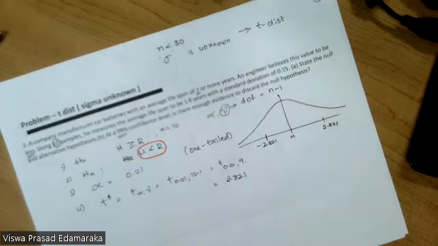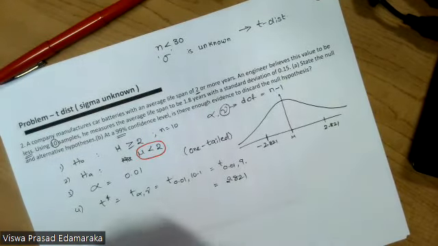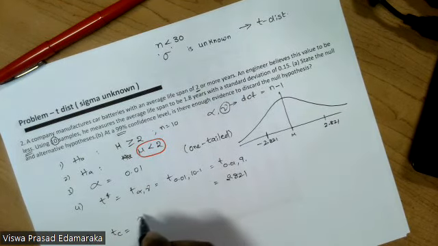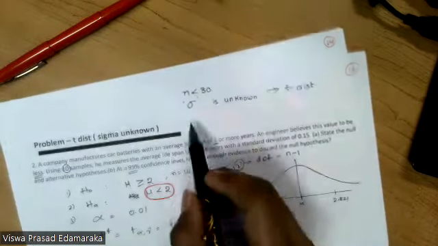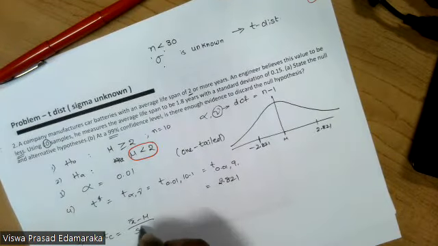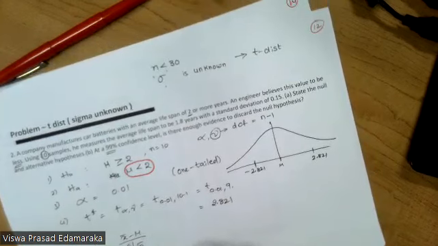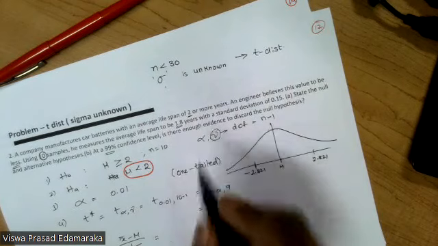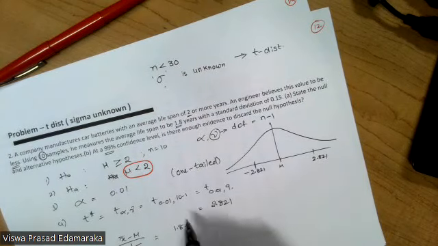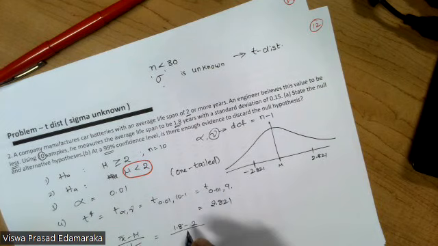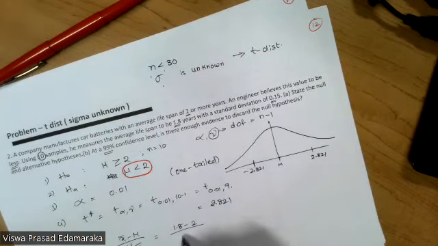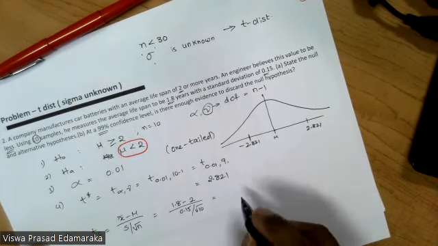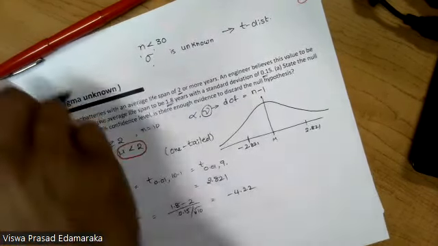So let's calculate the TC value. The formula is the difference of means divided by the standard error. Here we don't know sigma, so we'll calculate using the standard deviation, S by root n. TC is 1.8 minus mu, which is 2, divided by the standard deviation 0.15 over root 10. After calculation, we get minus 4.22.